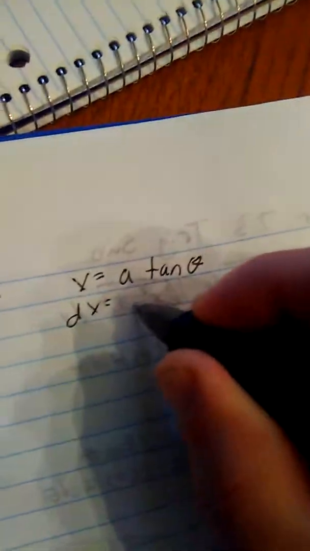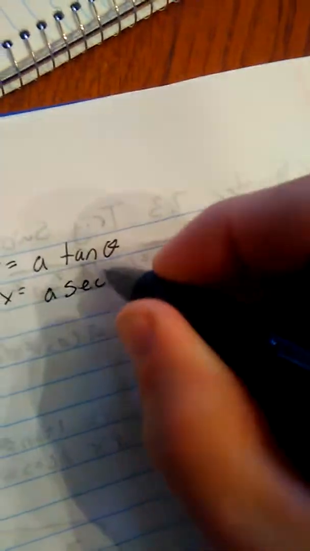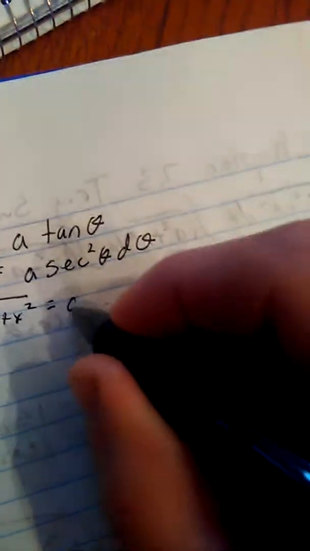That's going to give us a dx of a secant squared theta d theta, and then the radical is going to equal a secant theta. You're just going to follow the same steps and do trig integrals after you substitute everything in, and you're going to try to simplify, and remember to change your bounds.